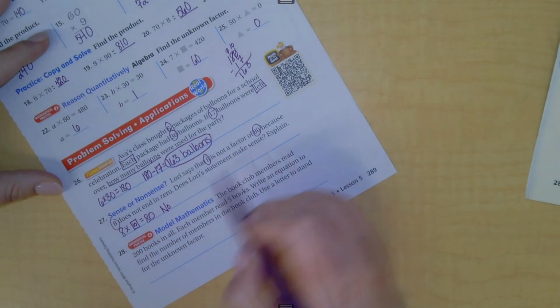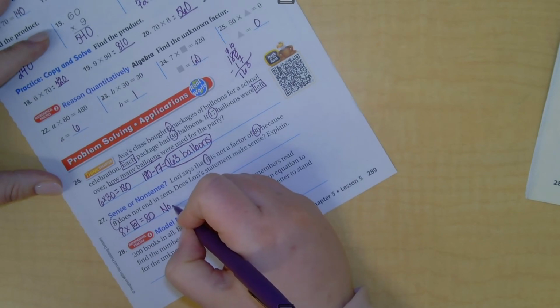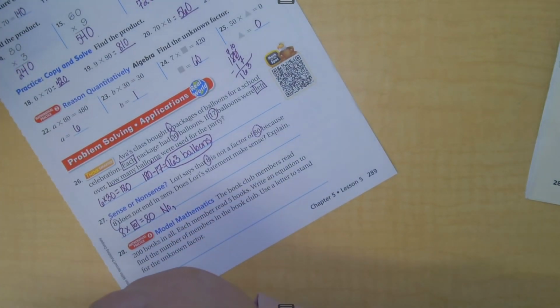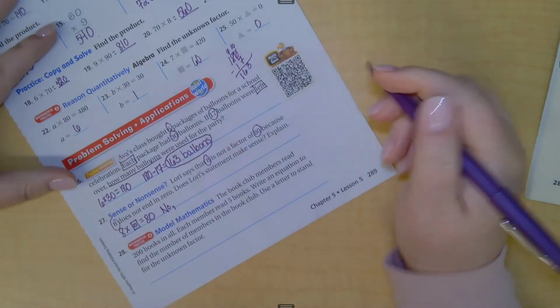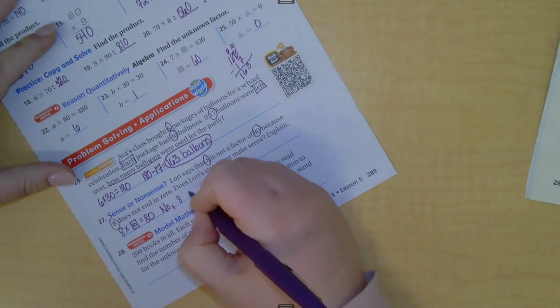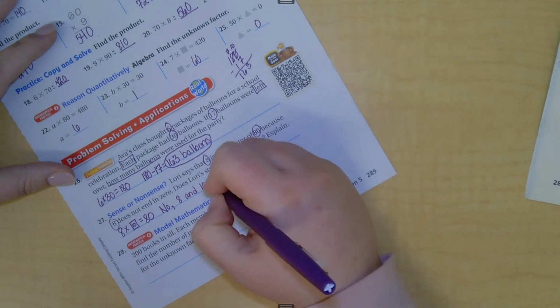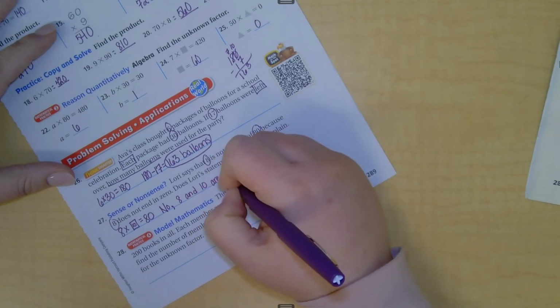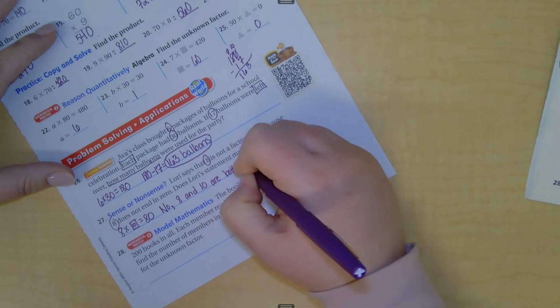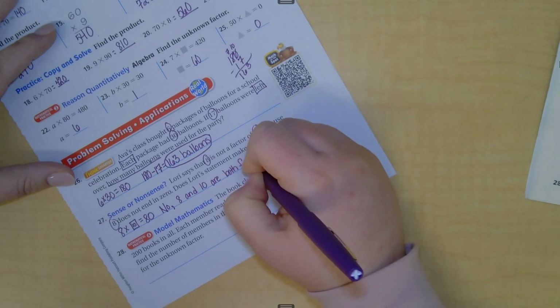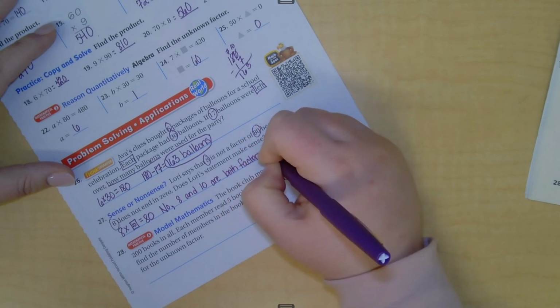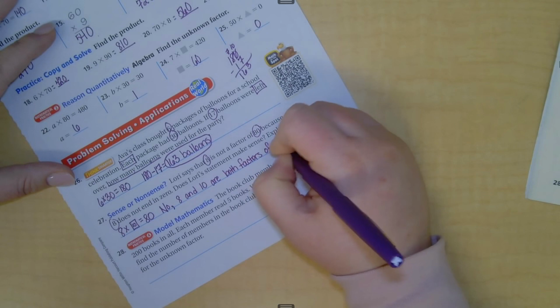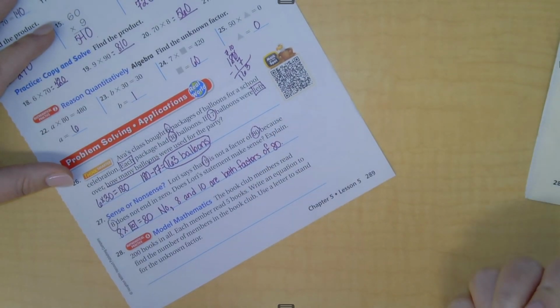No. And then it says explain. So I'm going to put a comma so I can explain it. And I can explain that 8 and 10 are both factors of 80. Okay?